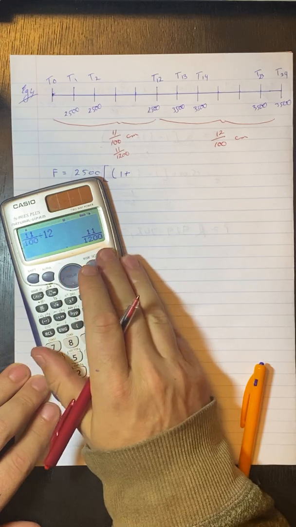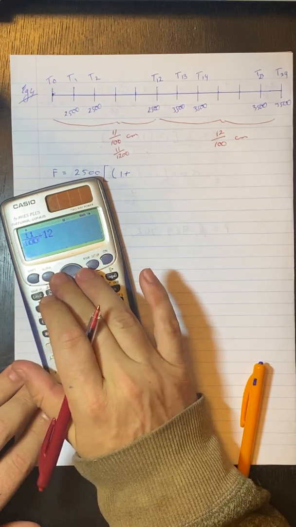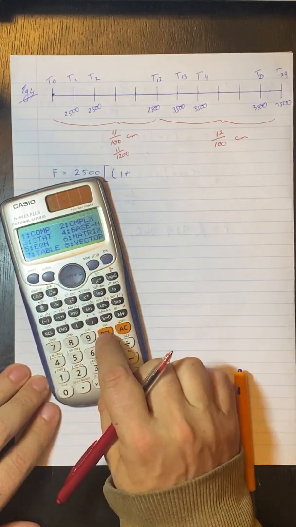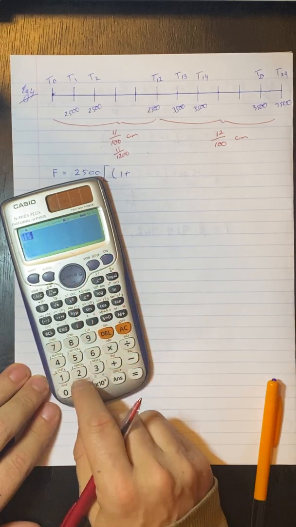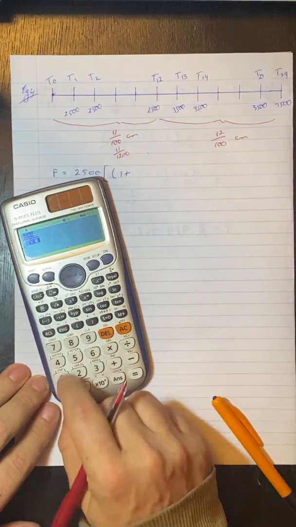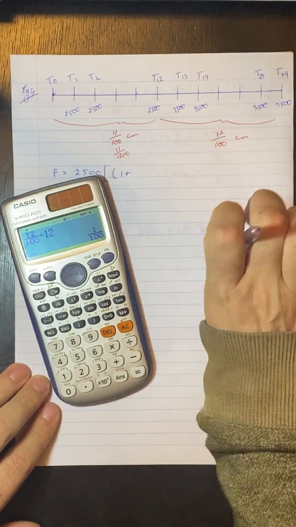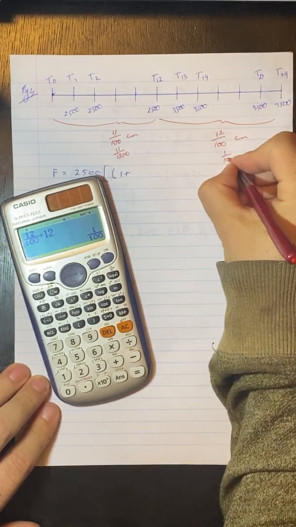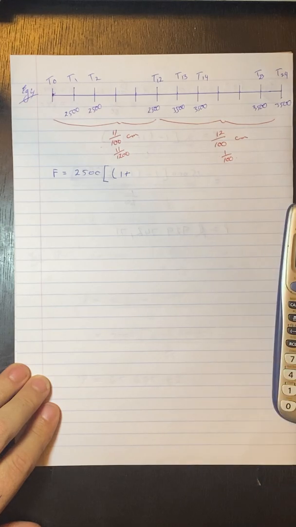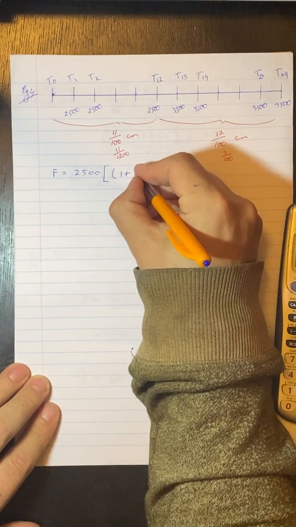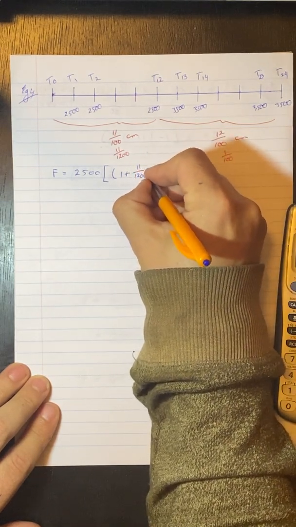This one here, I'm going to do the same. So this would be 12 over 100 divided by 12, which should just give us 1 over 100. Okay, so my interest here is 11 over 1200.